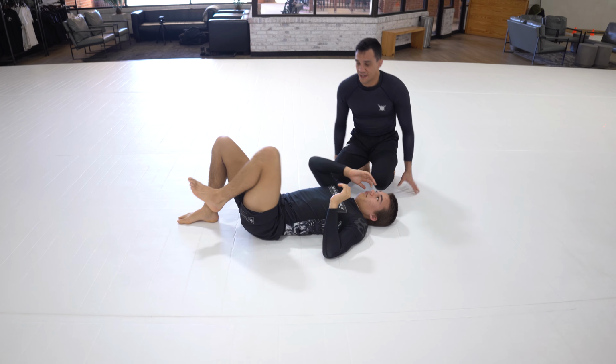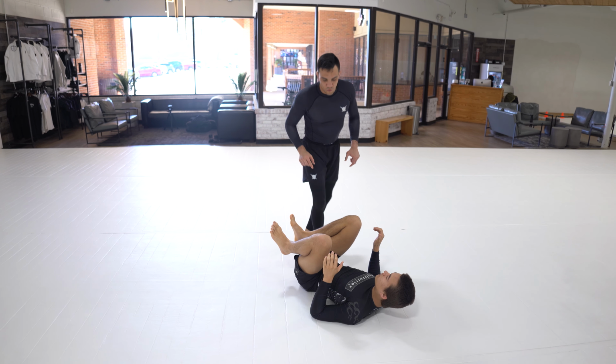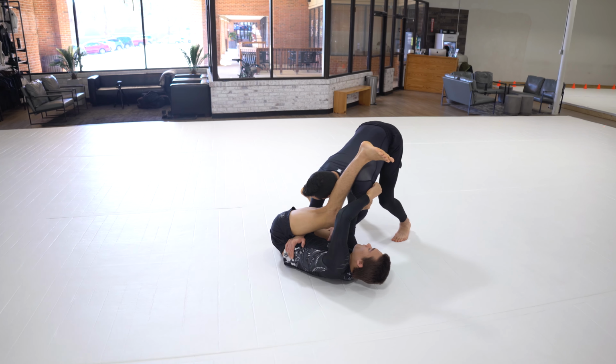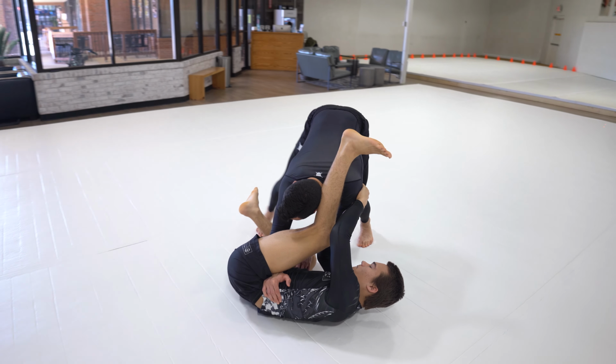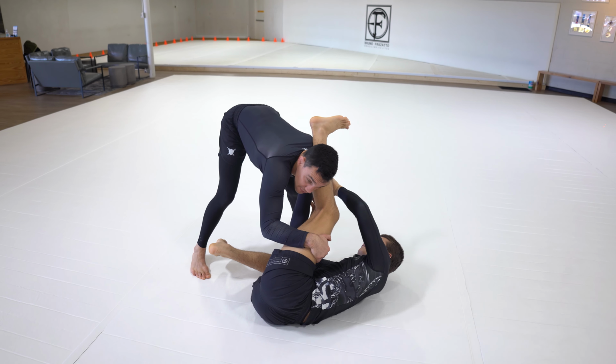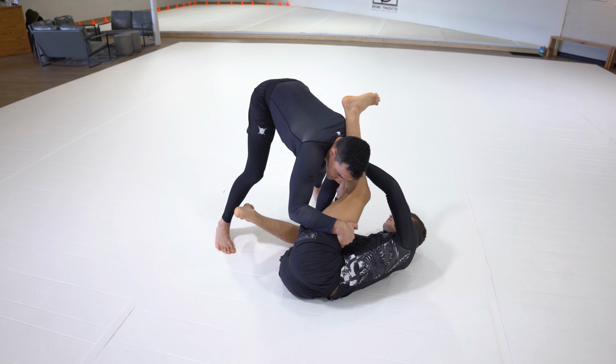Okay? And the last reaction you guys might face is when the person steps the leg over your shoulder. So if this leg goes over the shoulder, I let go of the hand that I have inside, and I start to go to the outside. Kind of like a leg trap grip. Okay, when I make a grip close to his thigh.